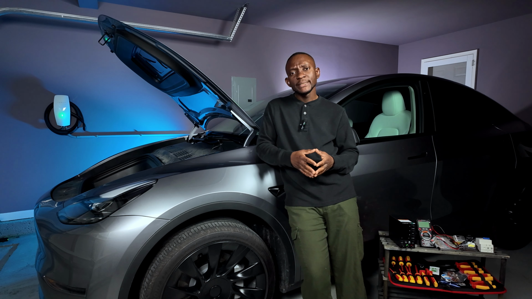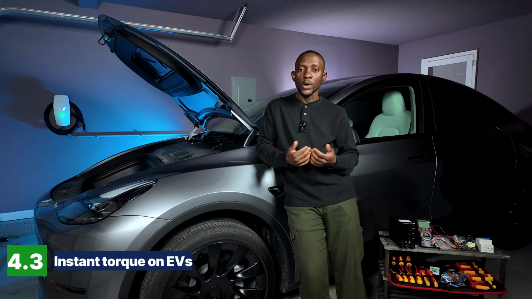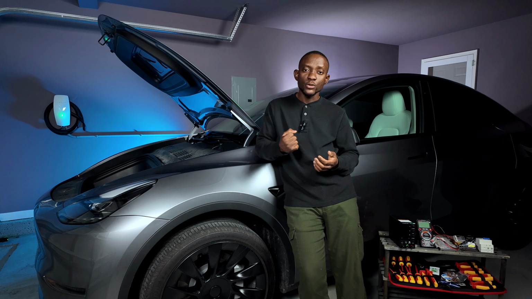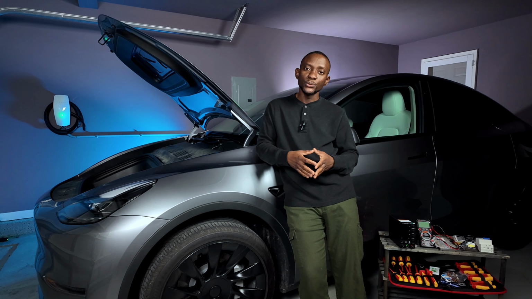All right. So one thing that I've already mentioned is the instant torque. With electric vehicles, you get instant torque as soon as you press the accelerator, right? And the big fans of speed really like it. I personally do. It's a different sensation.